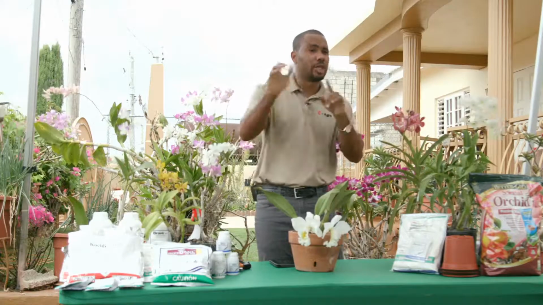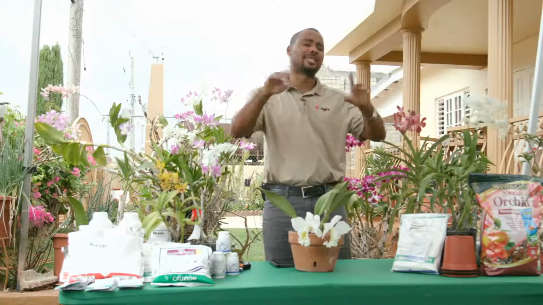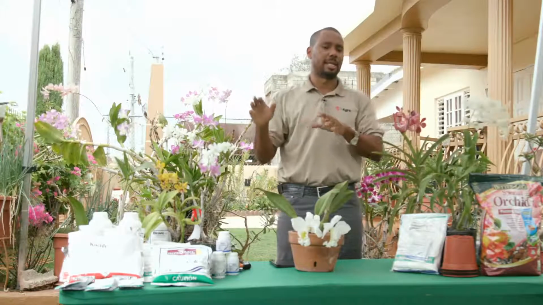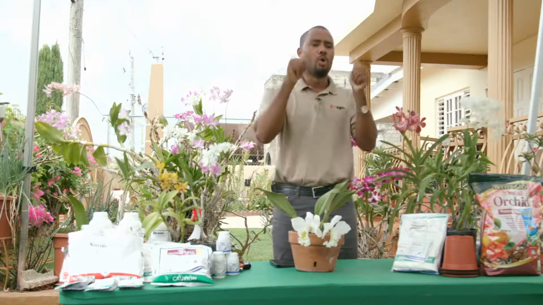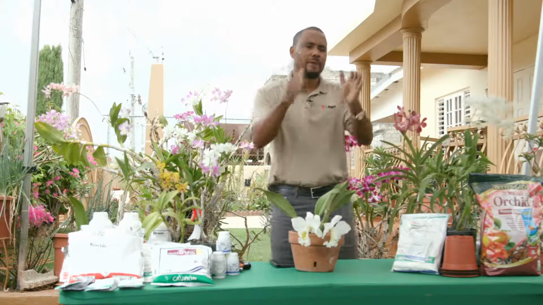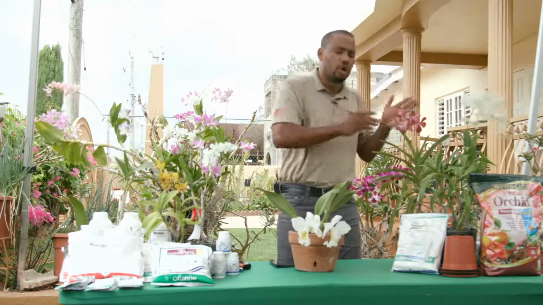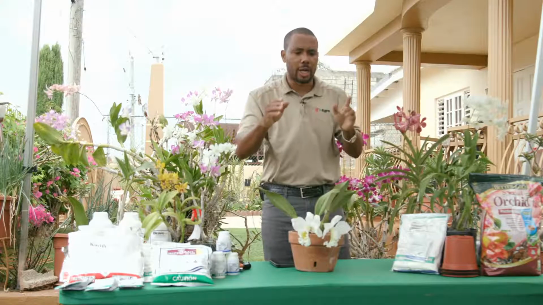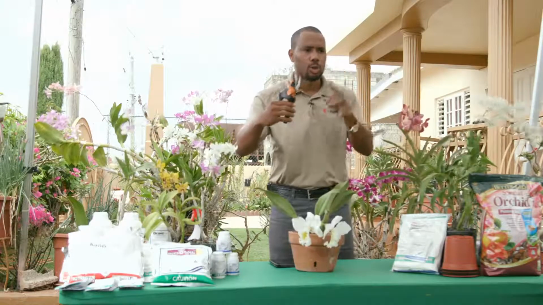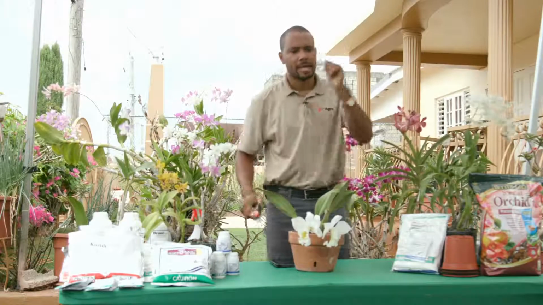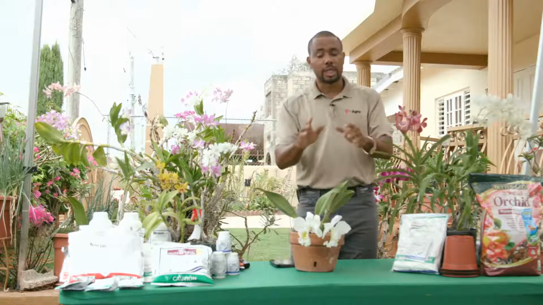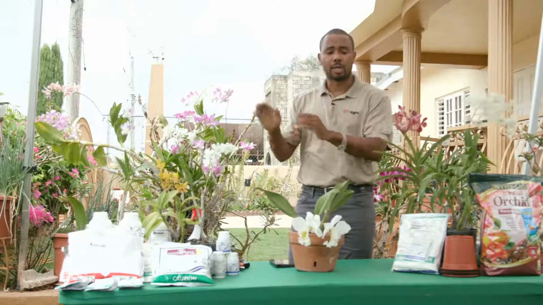Isolate plants, especially new plants coming into your stock, or plants that are already infected. You need to remove them and isolate them. Also, remove damaged tissue. In an effort to prevent further transmission, remove damaged tissue. And as I said to you, you must use what? Sterilized tools or equipment. Next, treat your orchids accordingly using the appropriate chemical solution.